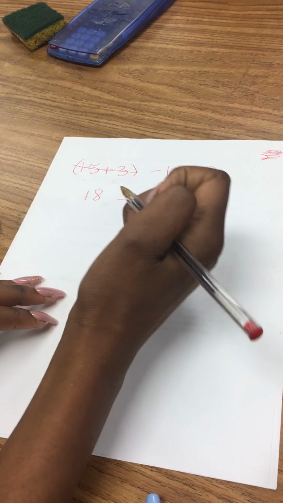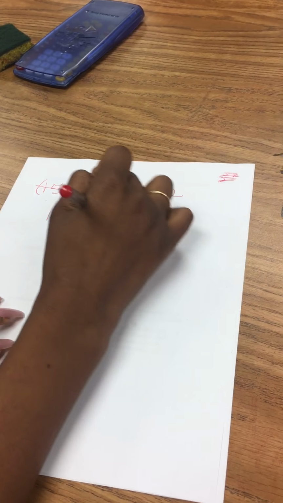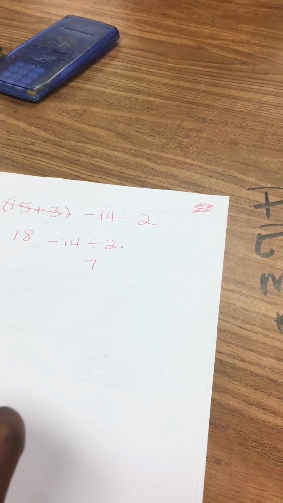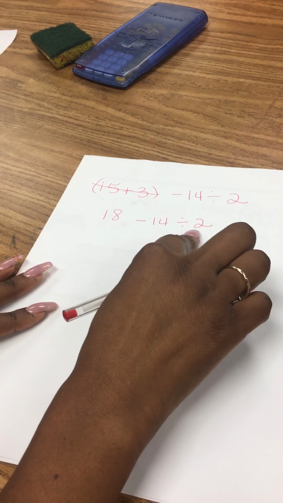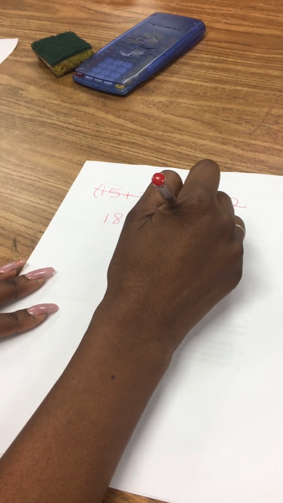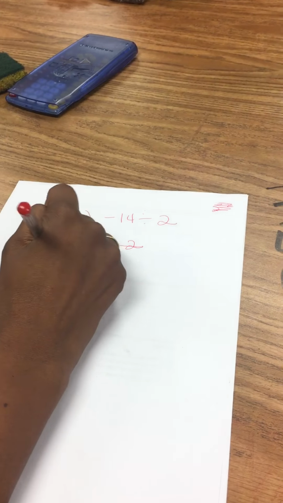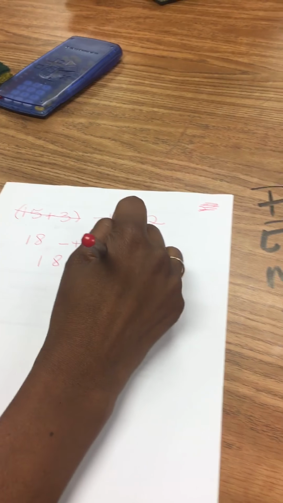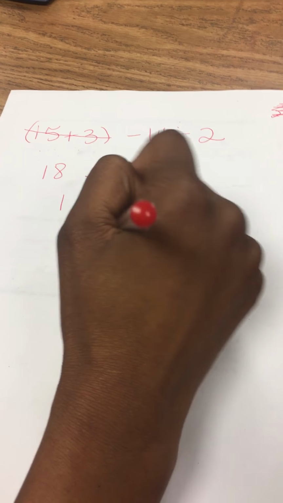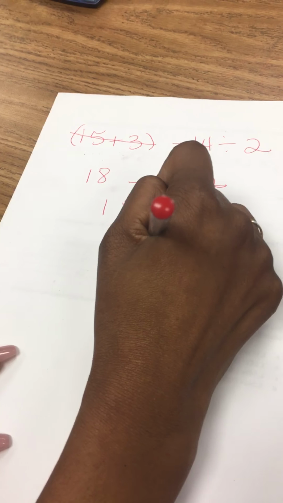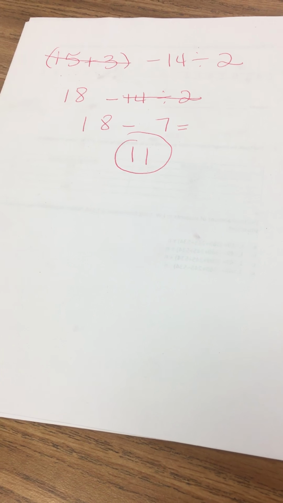So what do I do after I solve that? We've already solved 14 divided by 2, so I want to mark it out. Now we can bring down, because we have 18 minus 7. Now I'm at the end and I can now solve. So this would be 11. Yay. So we're going to start over with a new problem.